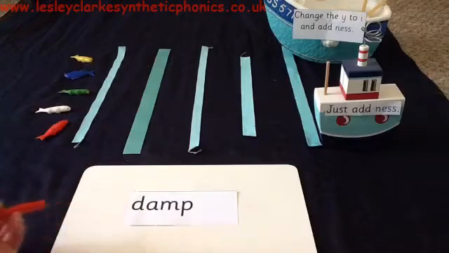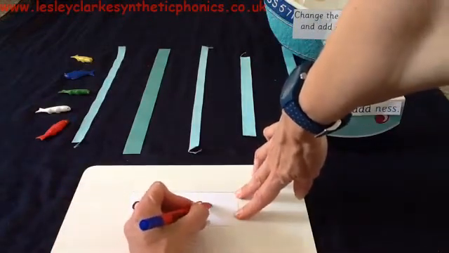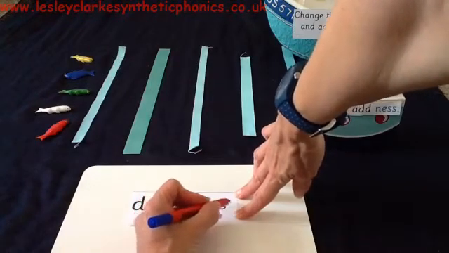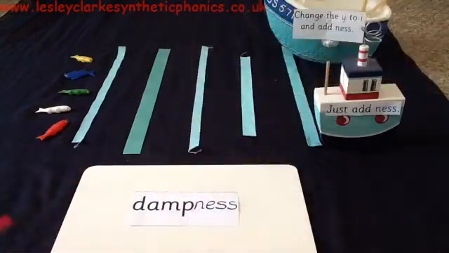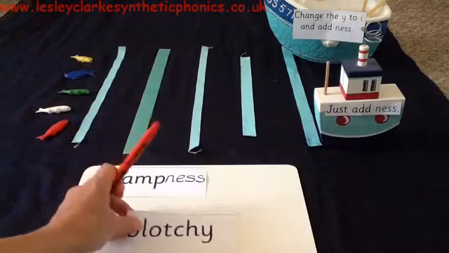I'm just going to change damp to damp, s. So now we have dampness. So that was really straightforward. We just put ness on the end. There are some root words which are a little bit more tricky.